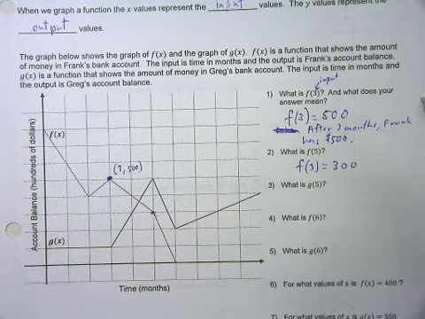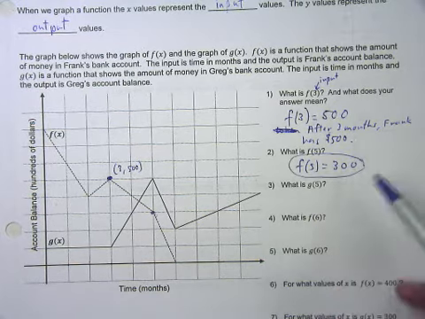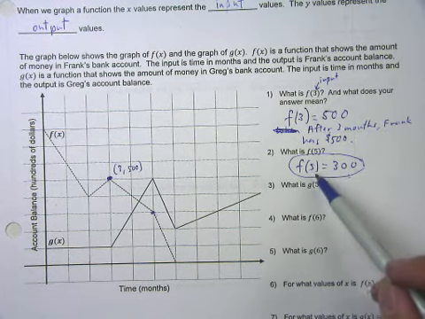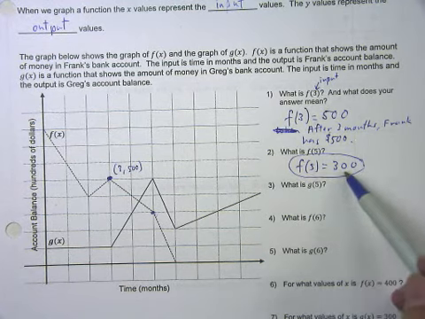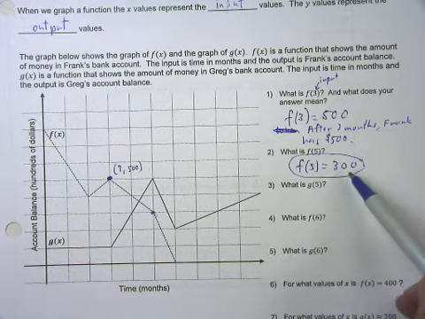Or at 5 months, how much money did Frank have? Right, so this notation is really powerful because it doesn't just say Frank has $300. It says there's a link between the time and how much money he has. The link is that at 5 months he had $300. So it's really important to show that relationship between the time and the amount of money he has.